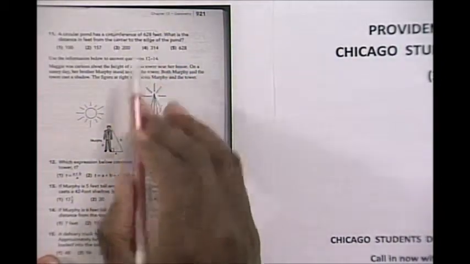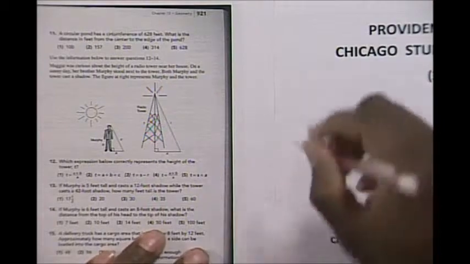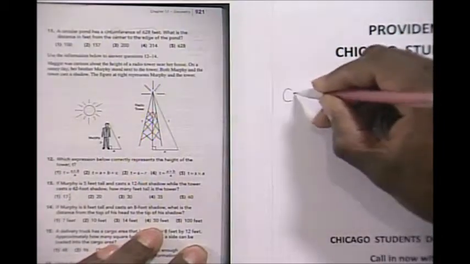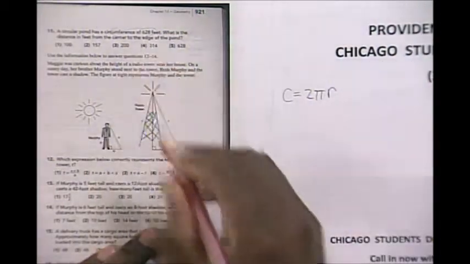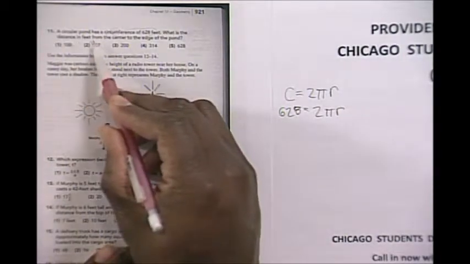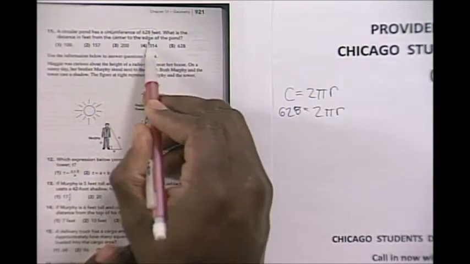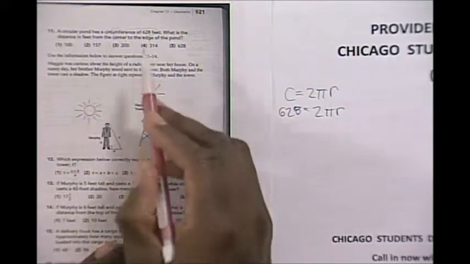Well, you got to read the problem carefully. It says a circular pond has a circumference. That's the giveaway right there. Circumference, that's the distance around, of 628 feet. So the formula for the circumference, you will have already committed to memory: 2 pi r. They tell you that the circumference is 628, so 628 is equal to 2 pi r. And they say, what is the distance in feet from the center to the edge?